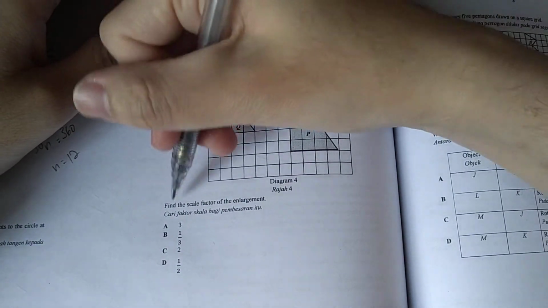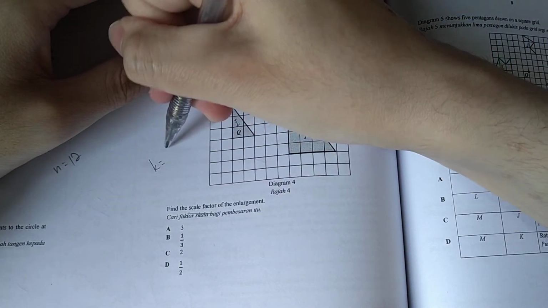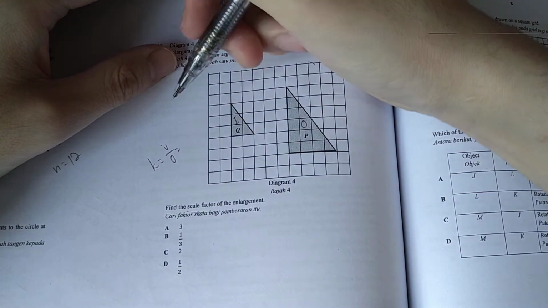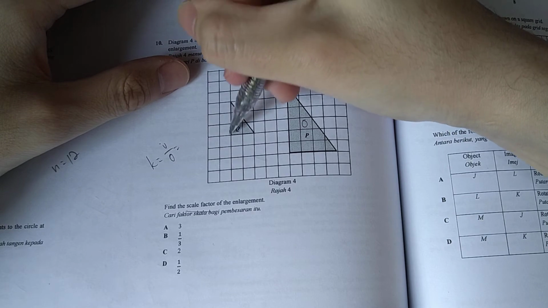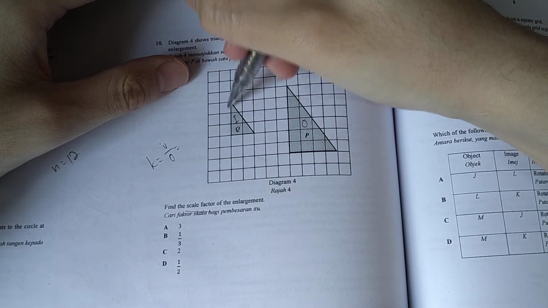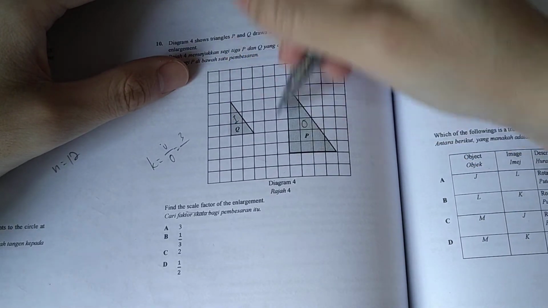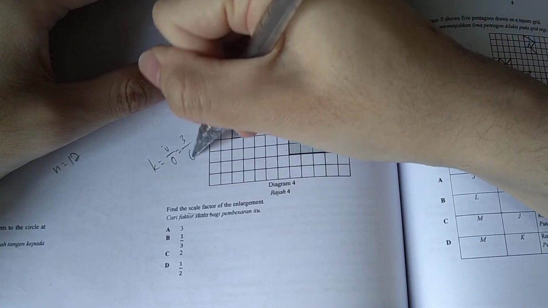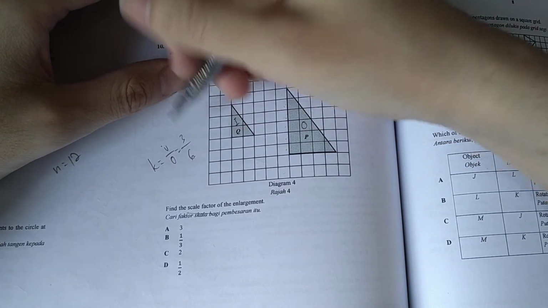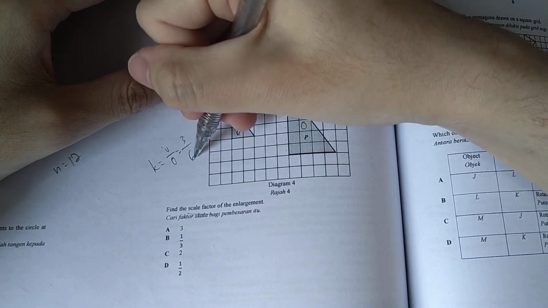Under enlargement, find the scale factor. You know the scale factor formula is length of image divided by length of object. And what is the length of image? You can choose the height here, 1, 2, 3, and then choose the height here, 1, 2, 3, 4, 5, 6. And you have to make sure 6 goes at the bottom, because on top you put image, at the bottom you put object. So the answer is D, 1/2.